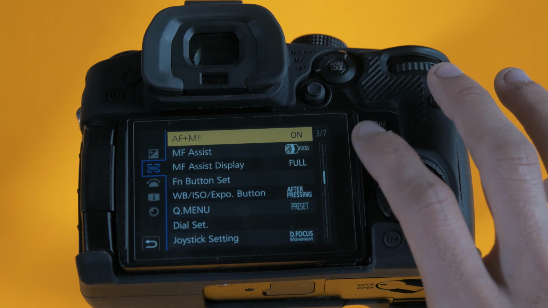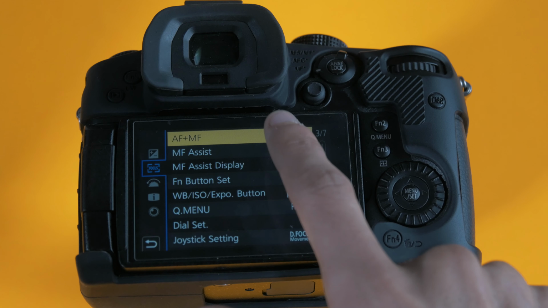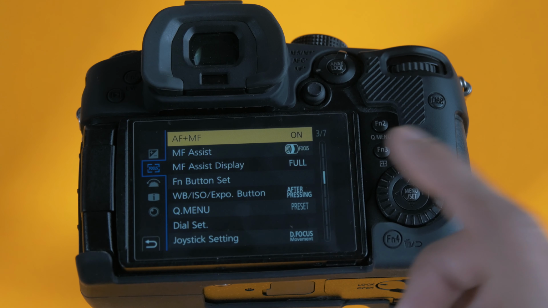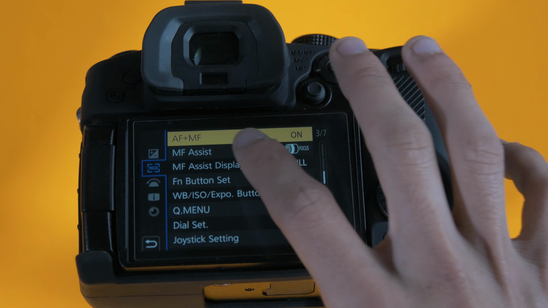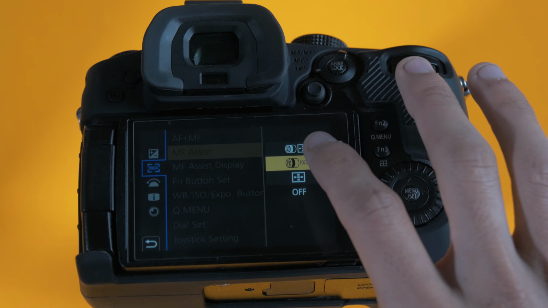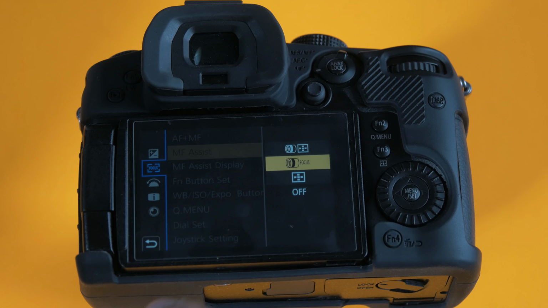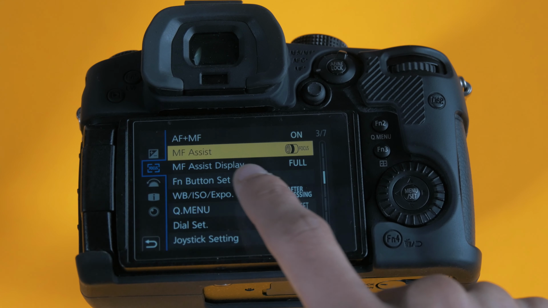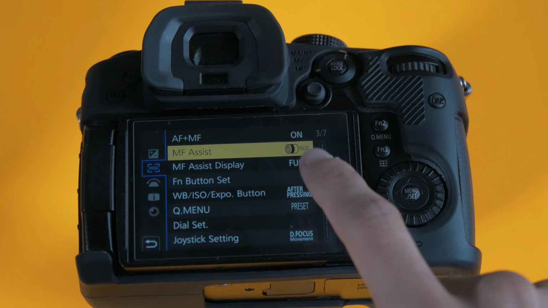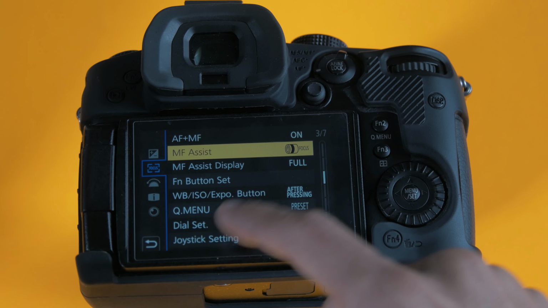Now let's go to the 3/7. Now the autofocus/manual, I have set mine to on, and then for the manual focus assist, I have mine to focus, which is the second one right here. As you can see, manual focus assist display, I have set mine to full, so I don't really mess with these right here, these options.